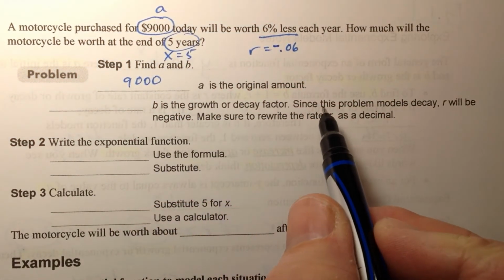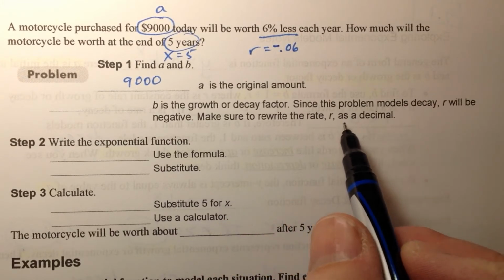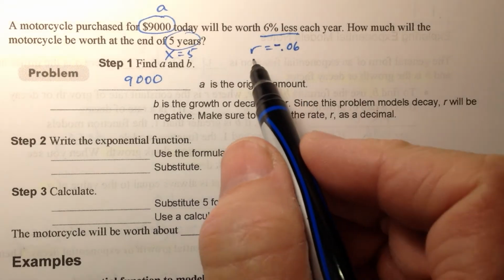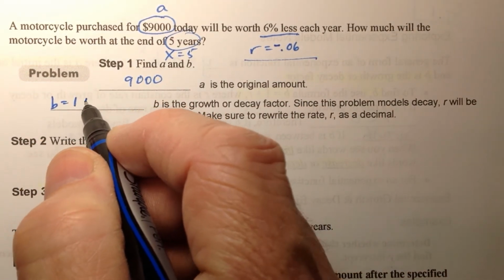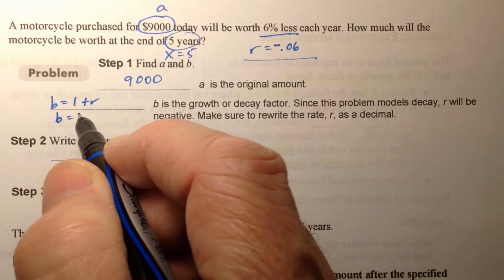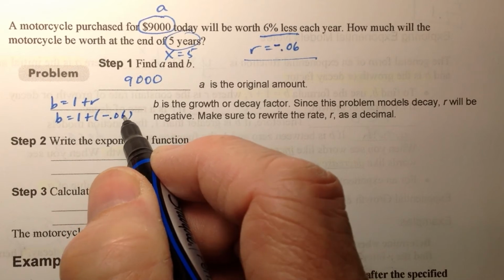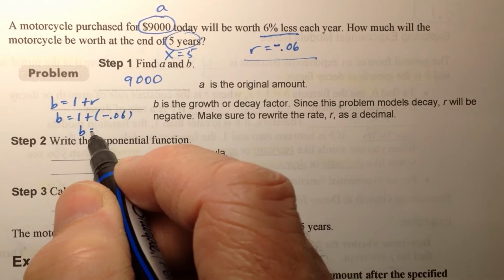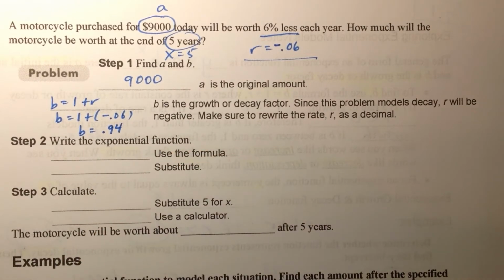So B is the growth or decay factor. R will be negative. Make sure to rewrite the rate R as a decimal, and we just did that. So B equals 1 plus R, and R again is negative 0.06, which would make B, 1 minus 0.06, equal to 0.94.